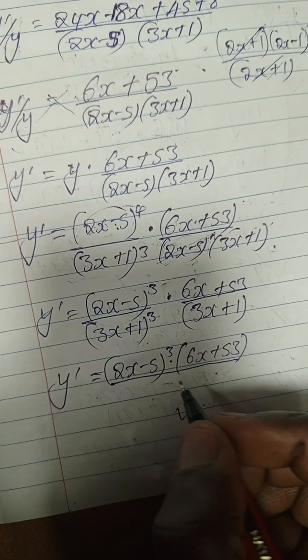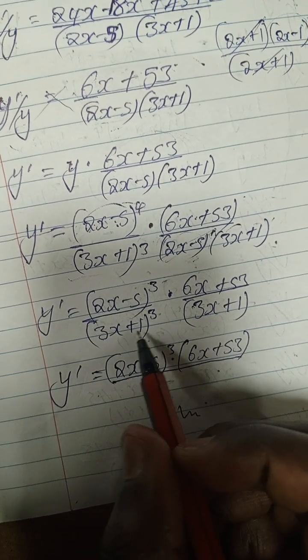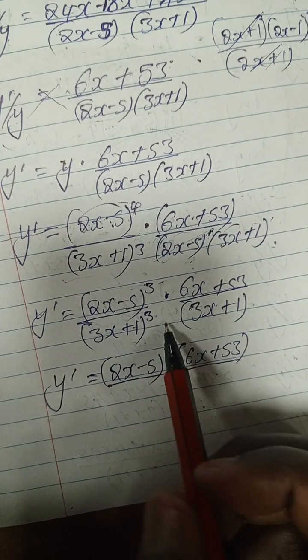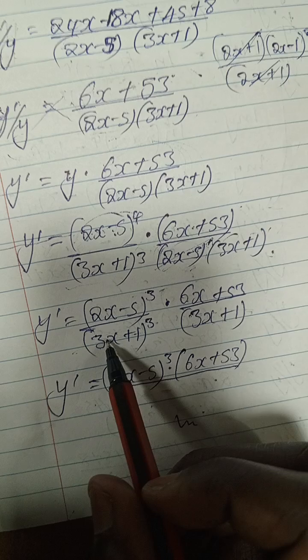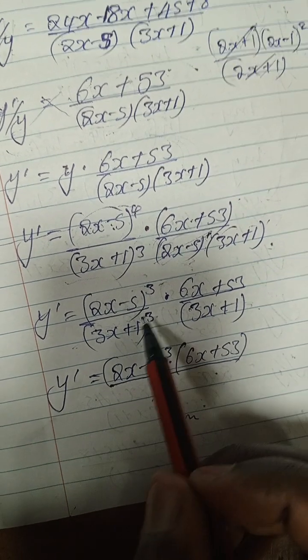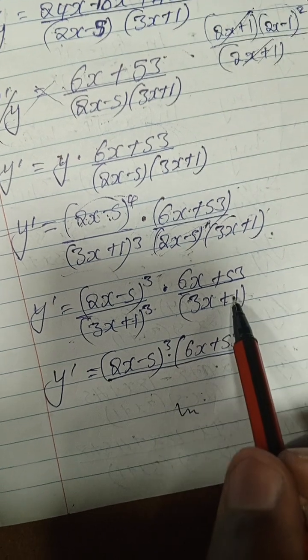Okay, what we're going to do here is, when we have the same denominator, the powers must add.